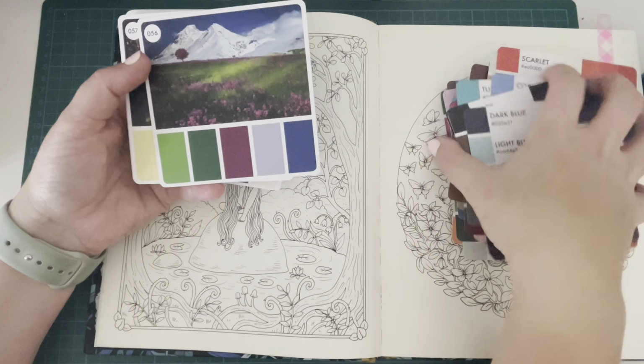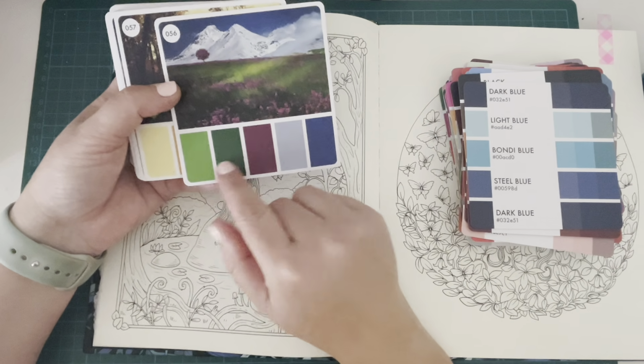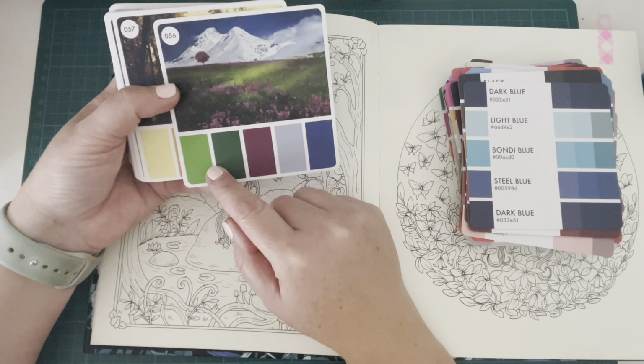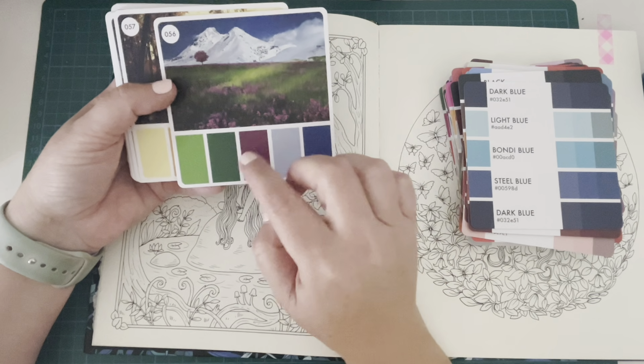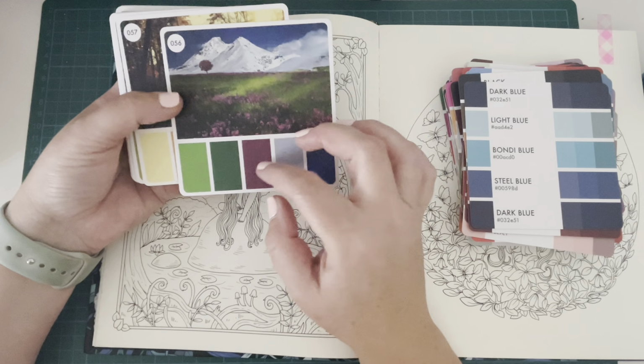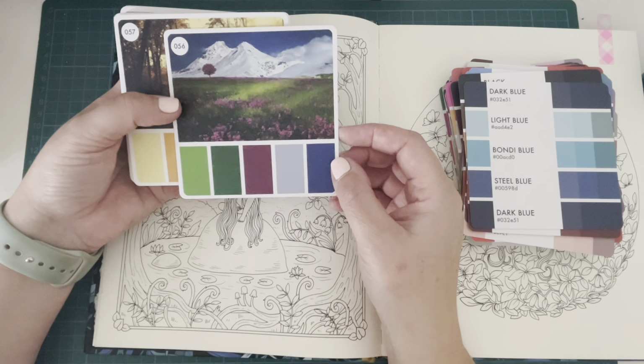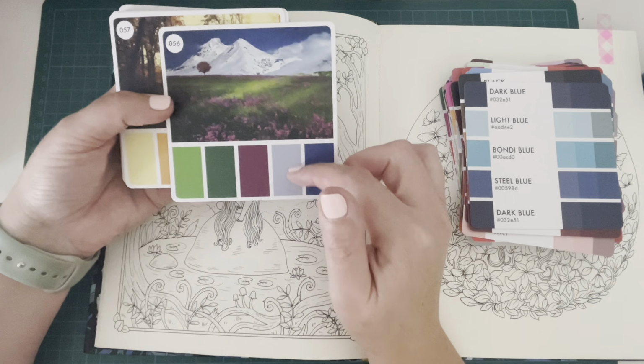Okay, so something like this. I quite like this one. We've got two different greens, which would work quite nicely. We've got a blue, and then we've got this kind of, what color is that? Like a crimson red, purplish color. And then this kind of almost soft gray.